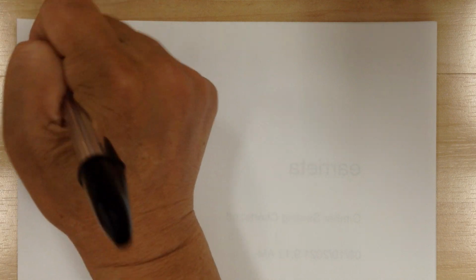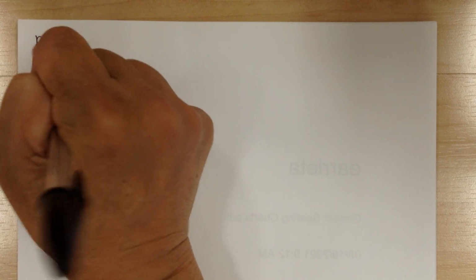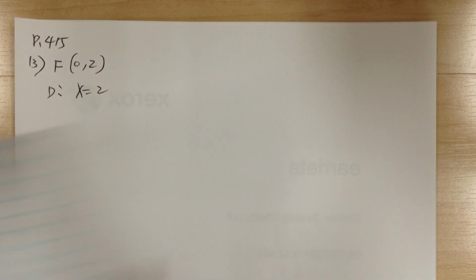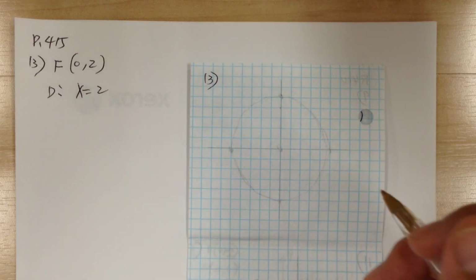Number 13, you have focus at 0, 2, and directrix at x equal to 2. Okay, number 13.